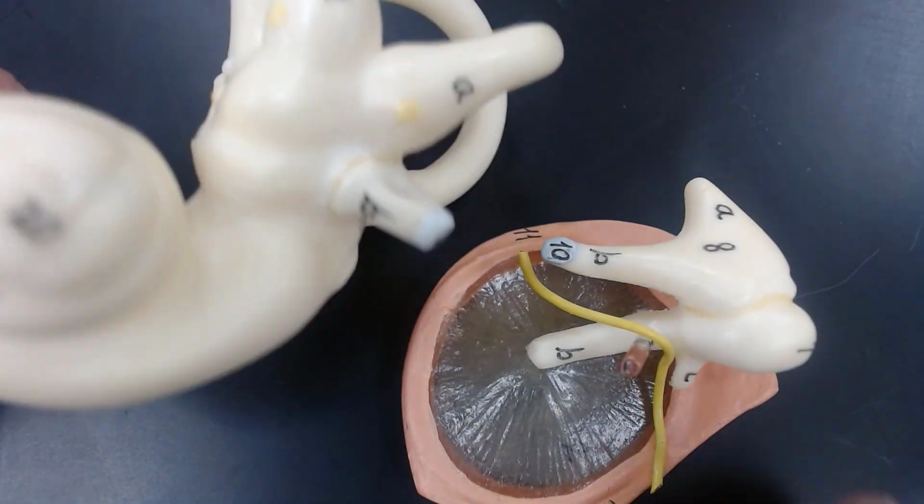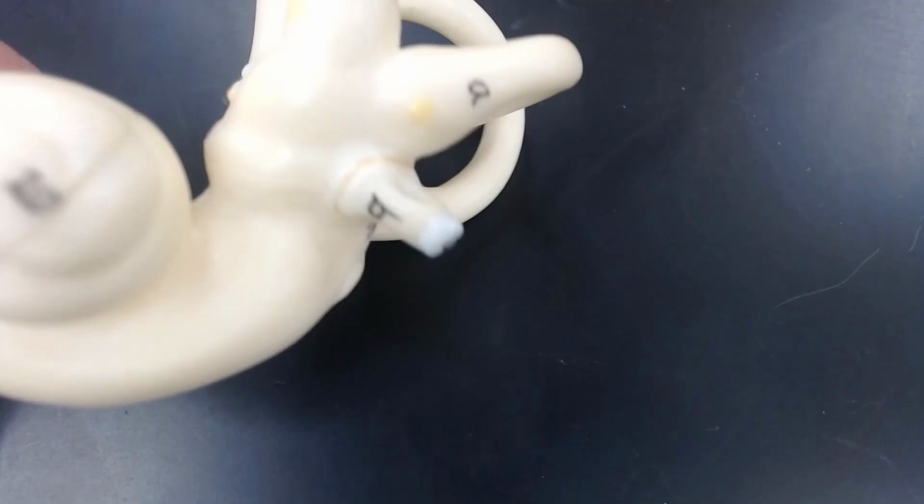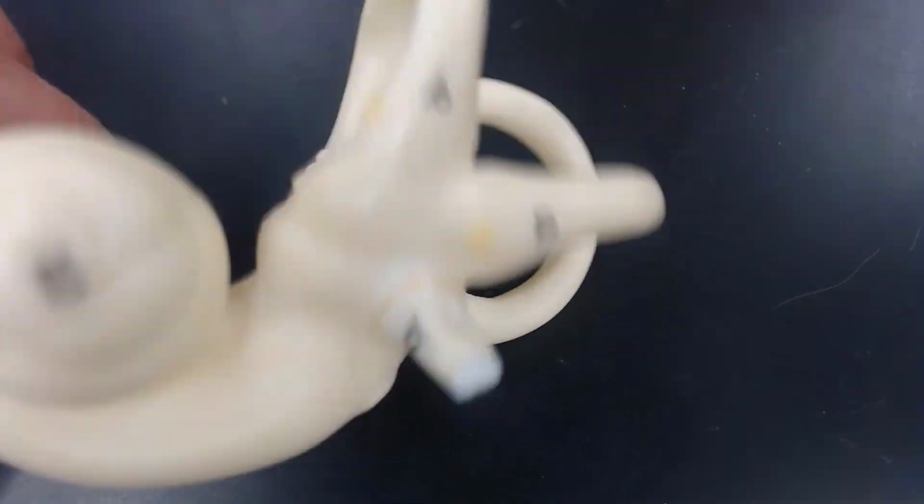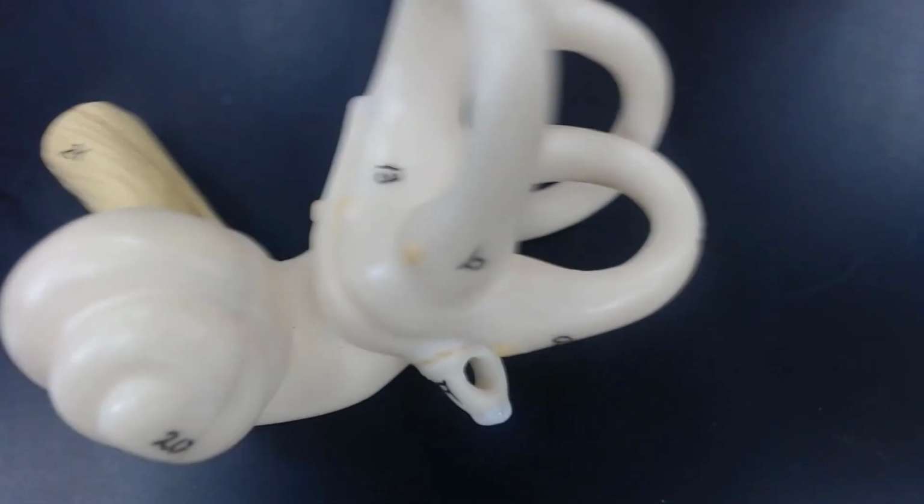Now, the innermost portion of the ear, or the inner ear, is made up of both the cochlea and the vestibular apparatus. So we can get this in focus here.